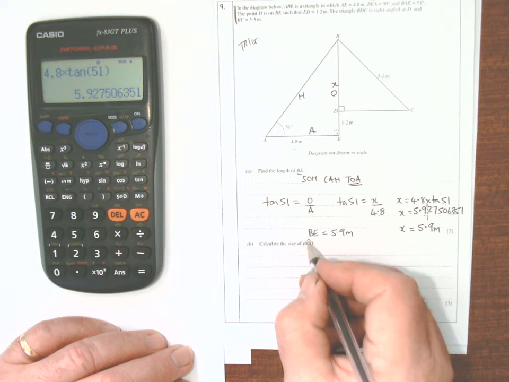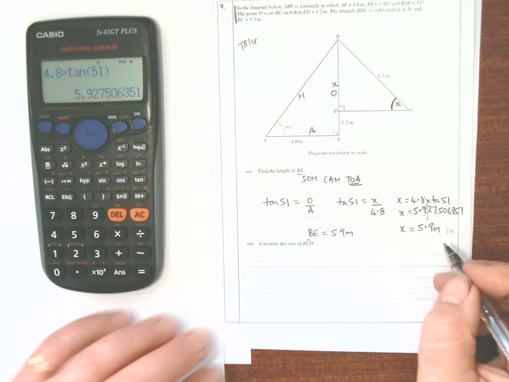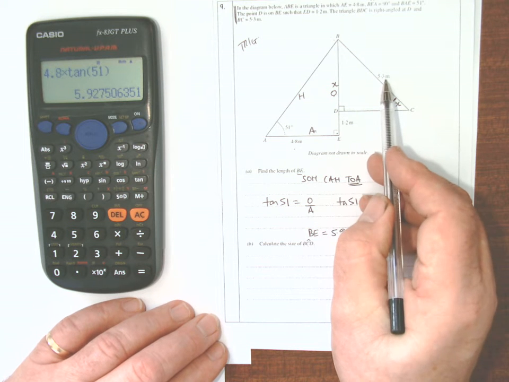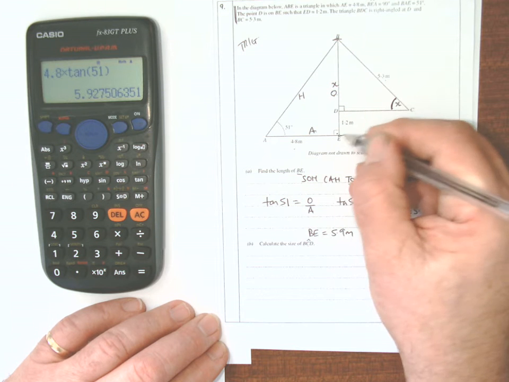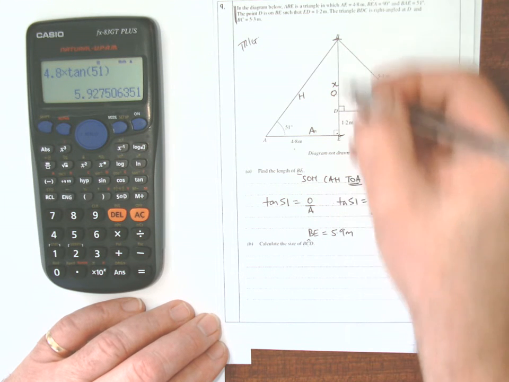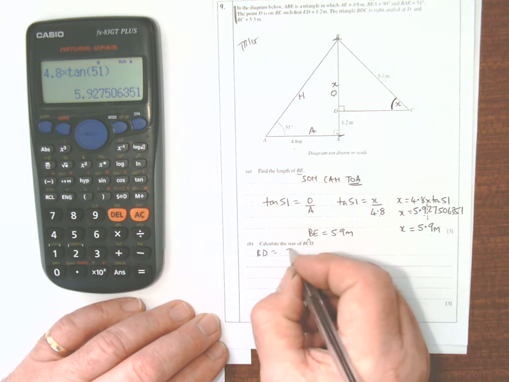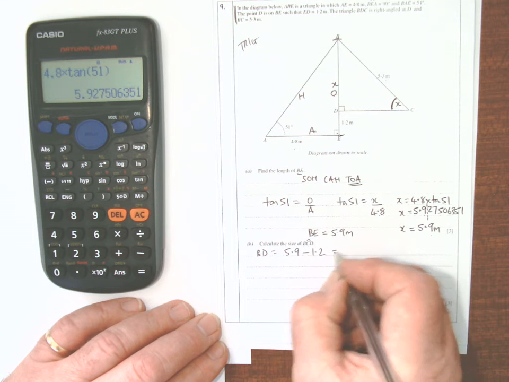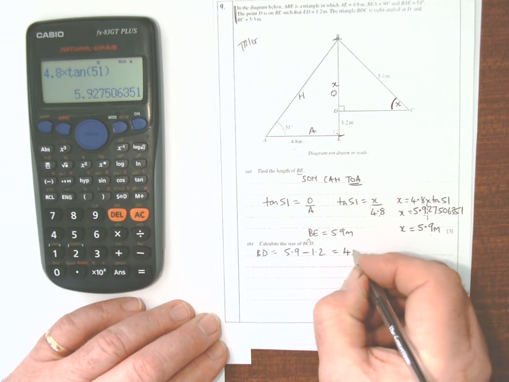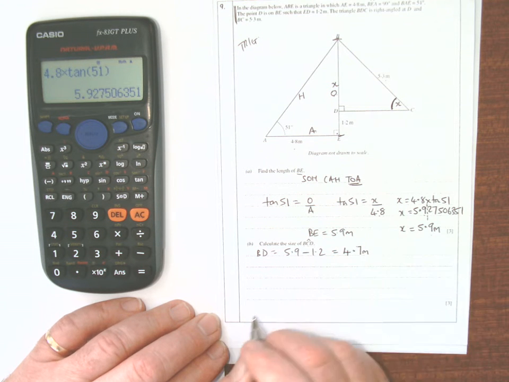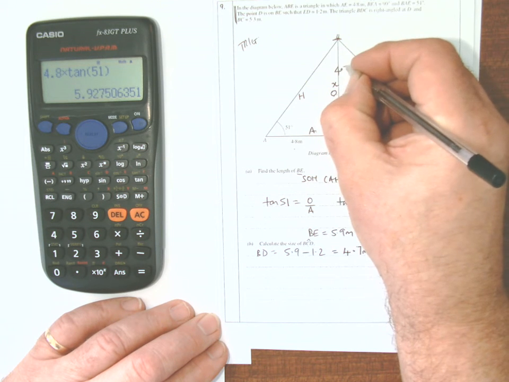The middle letter is C, so BCD is the angle at C, that's the angle I want. Now I've only been given this side, but in the first part I worked out the length from B to E is 5.9. So in this triangle here, BD is going to be 5.9 take away the 1.2, and that'll give me 4.7 meters. So for this triangle here, that's 4.7.